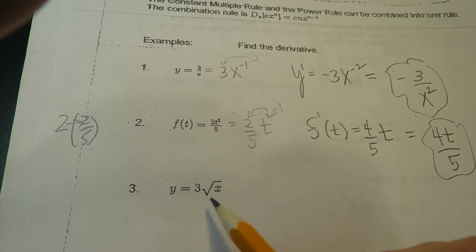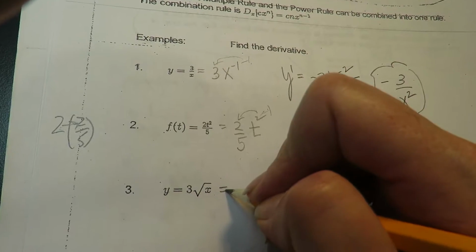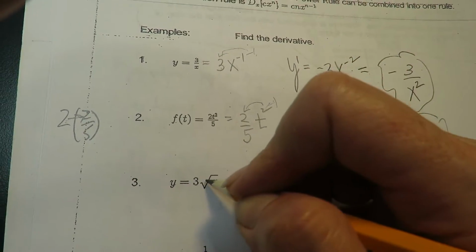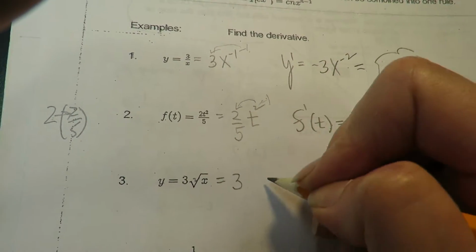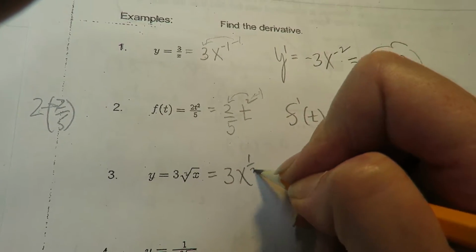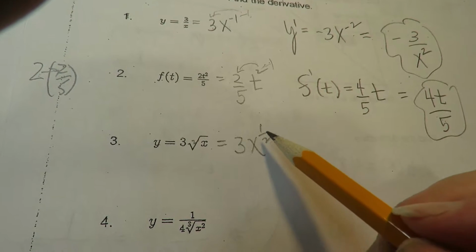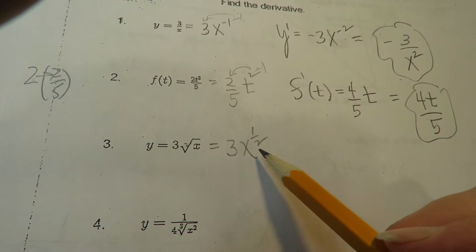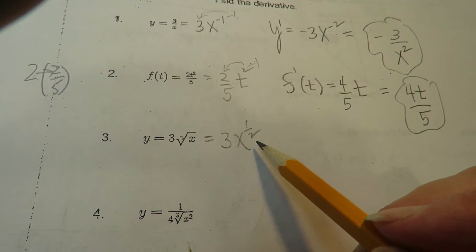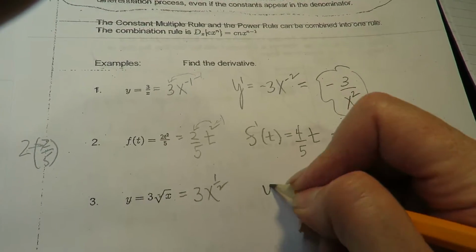All right, with radicals, I asked you to rewrite it in its fractional equivalent. So the root of this is a 2, right? Because it's a square root, so it gets rewritten in its fractional equivalent form like this. So remember, if you have a radical, write it in its fractional equivalent. All right, let's go ahead with the derivative.